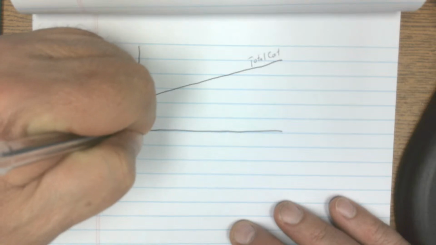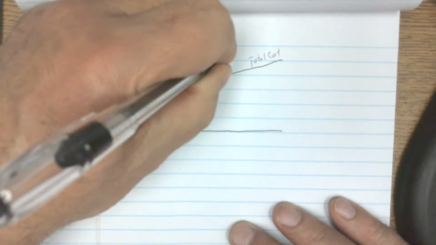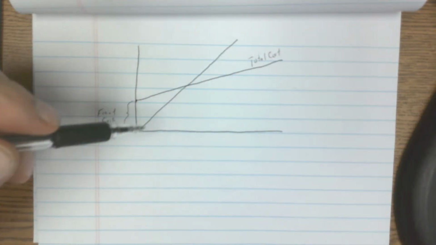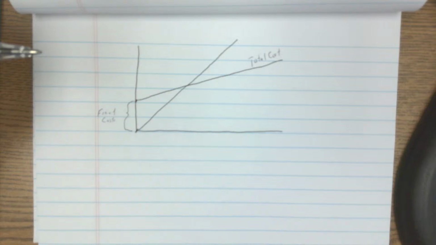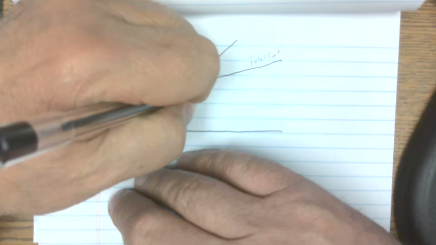And then we know that our revenue line needs to be steeper than our cost line. Otherwise, the more we sell, the more we lose. And so down this point right here is known as break even.